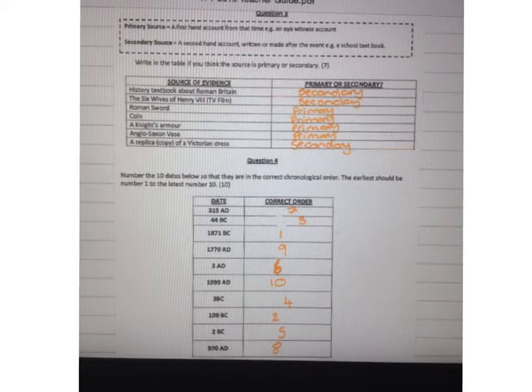Question number 4. Number the 10 dates below so that they are in the correct chronological order. The earliest should be number 1 and the latest should be number 10. Now in this question we're testing your understanding of the skill of chronology, and BC events are earlier and AD events are more recent. The bigger the BC number, the further back in time it is. The bigger the AD event, the more modern the historical event is.